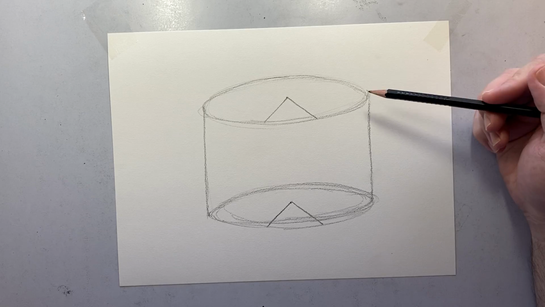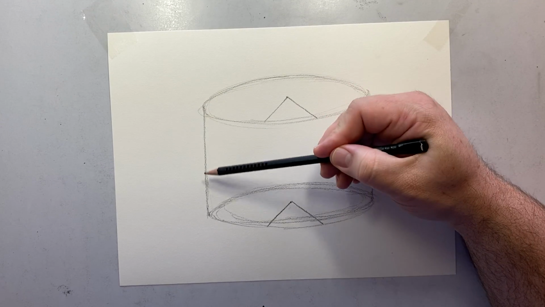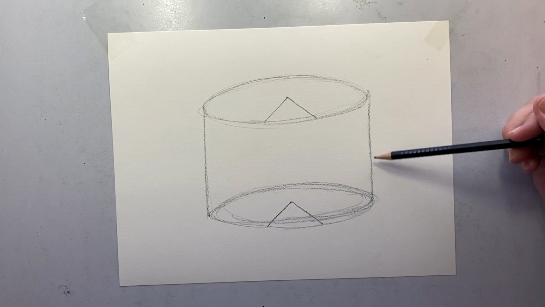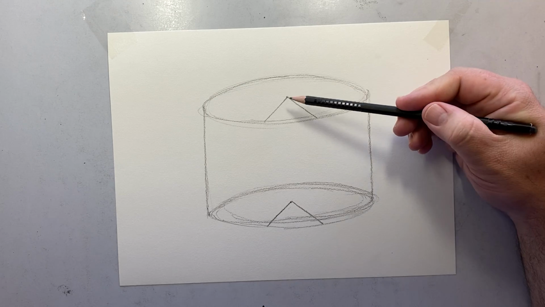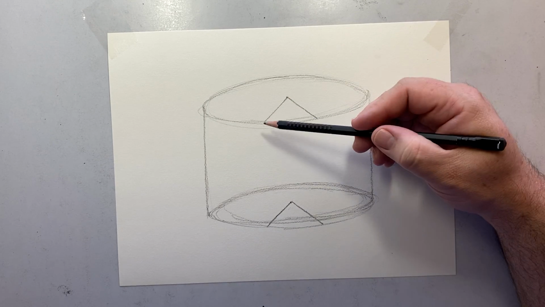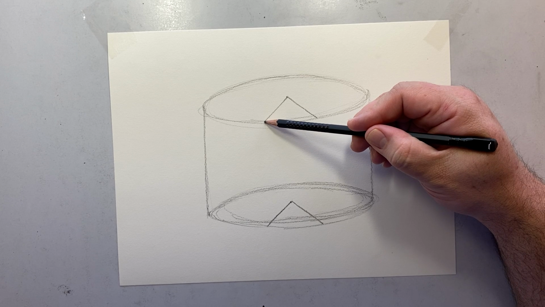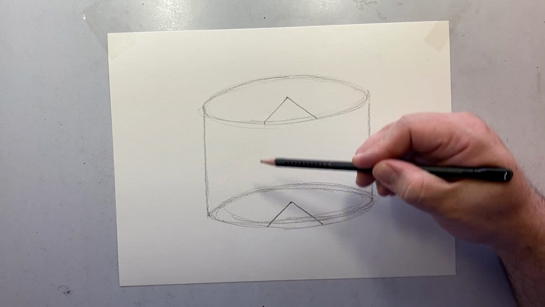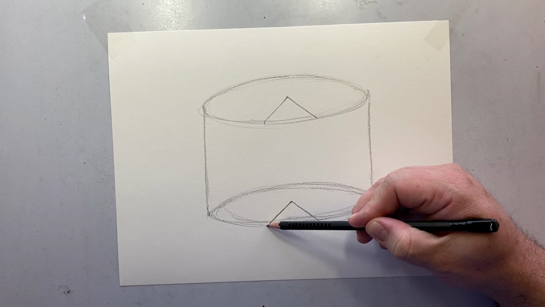So what I'm going to do, I have vertical lines on either side here, and I need 3 more. I'm going to make a vertical line from this bottom point to its matching bottom point here.